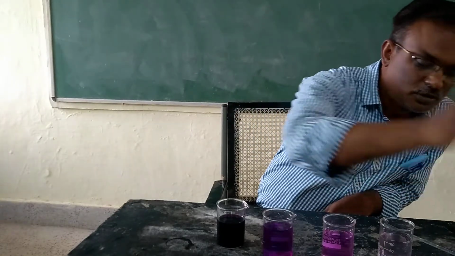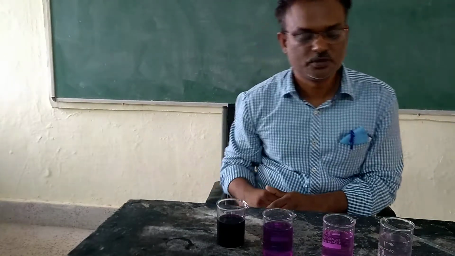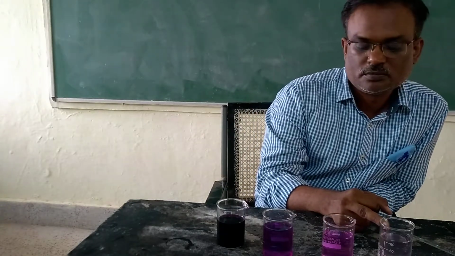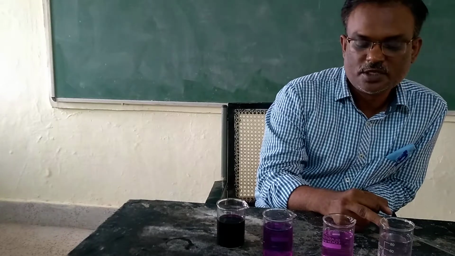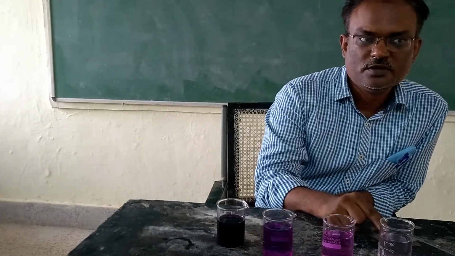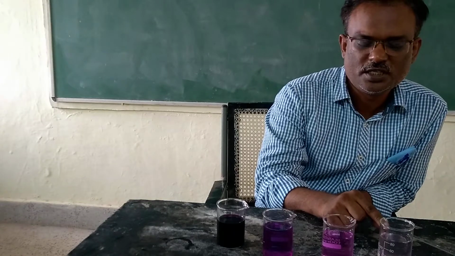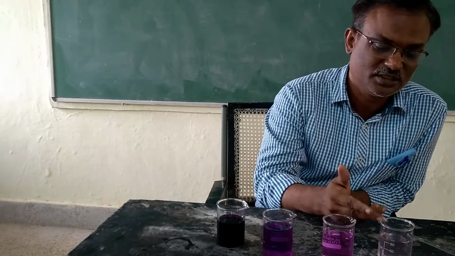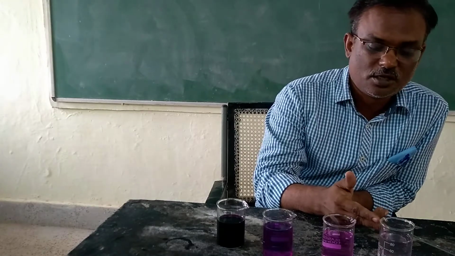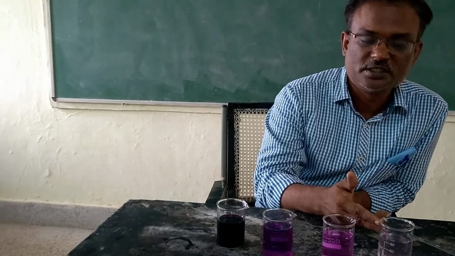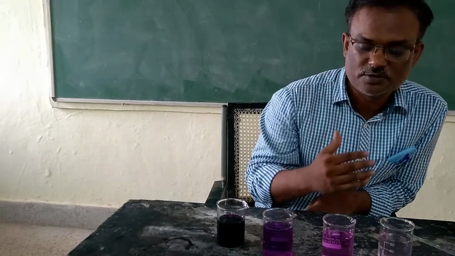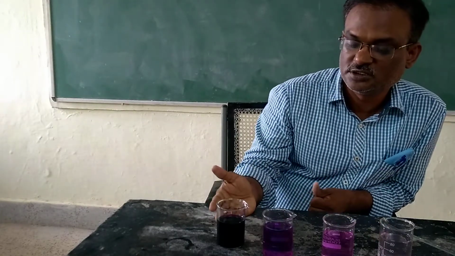Now what is the difference here? This beaker also contains potassium permanganate particles, but it contains very few, a negligible amount of particles, and the highest number of particles are present in this beaker.